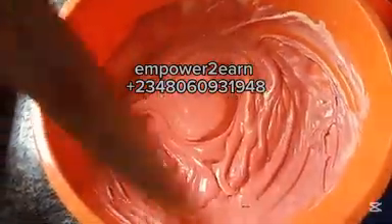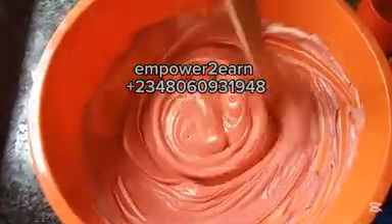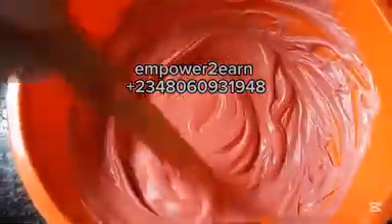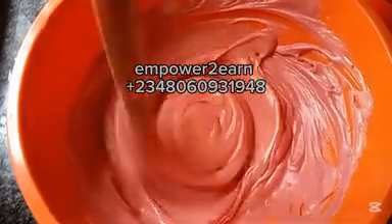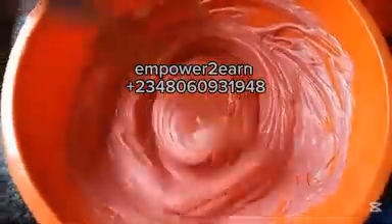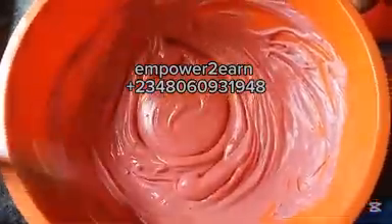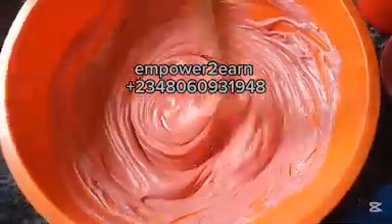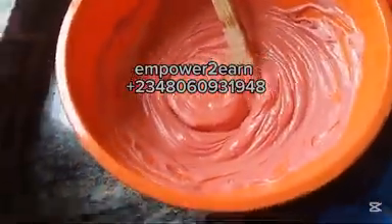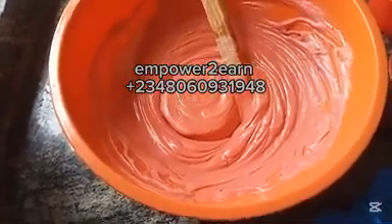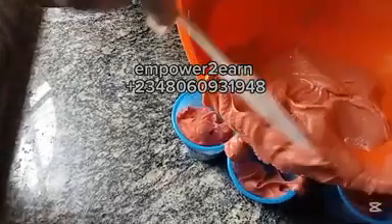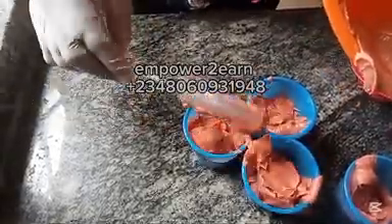As I added the color to it, I make sure I stir it together very well for the color and all the ingredients to combine. Color can also beautify your soap and help it to stand out in the market. Then I continue stirring it. Now it is time to add my soap batter into my mold. You can use any mold of your choice. I'm using my cup mold, then adding it into my cup mold.